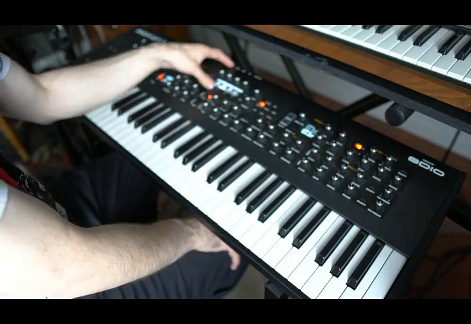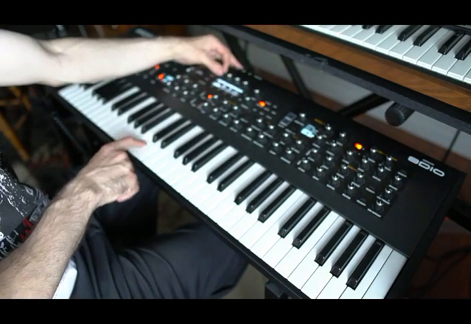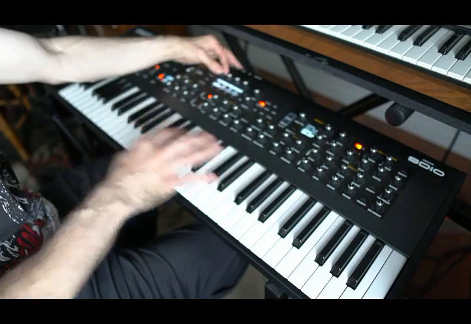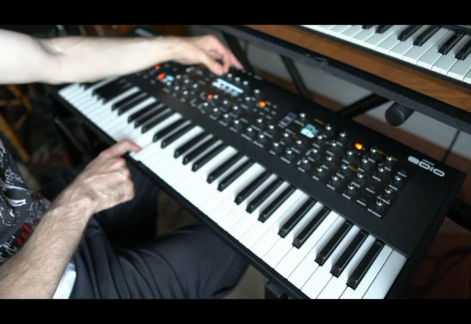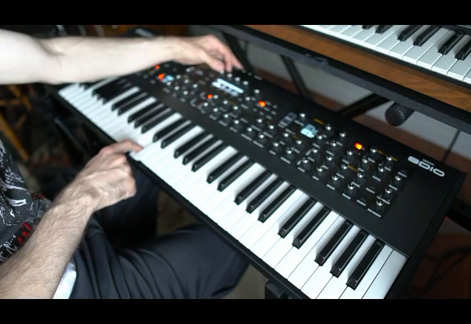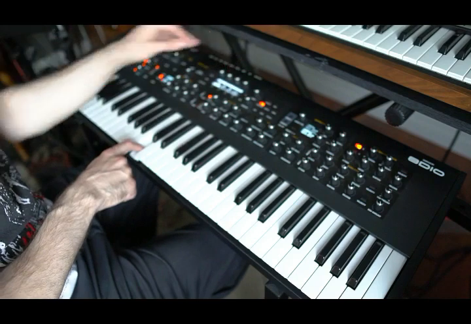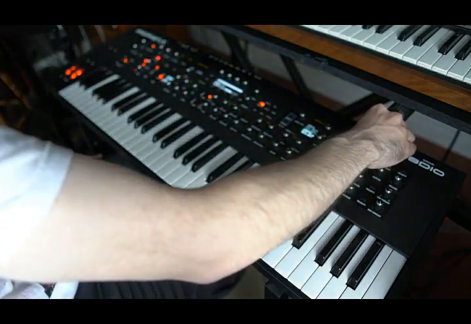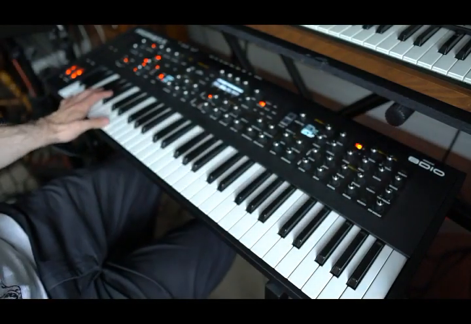What I'm also going to do is turn off key follow. So that crash is going to be stretched, but it's not going to change in pitch. And what I'm going to do is have the auxiliary envelope affect the frequency of that cymbal as well.